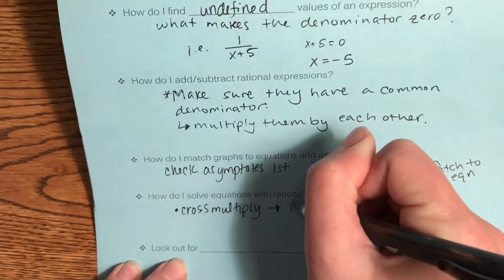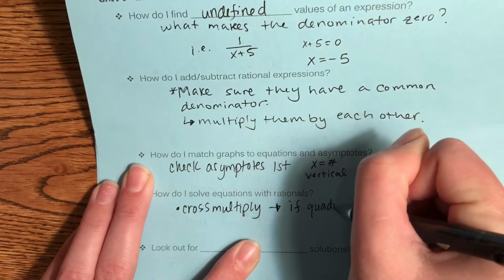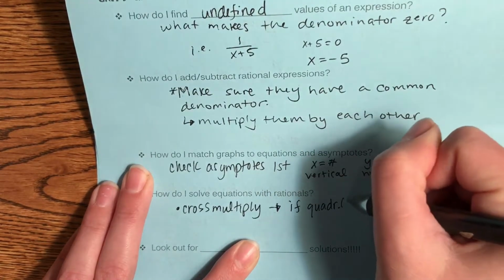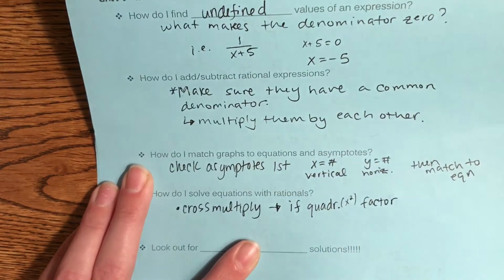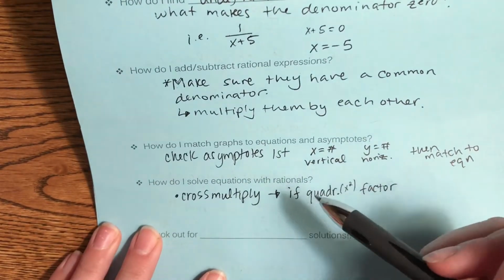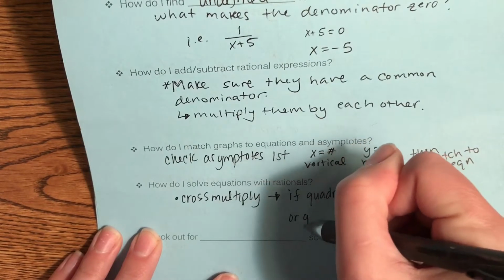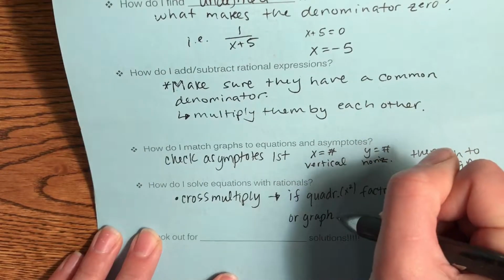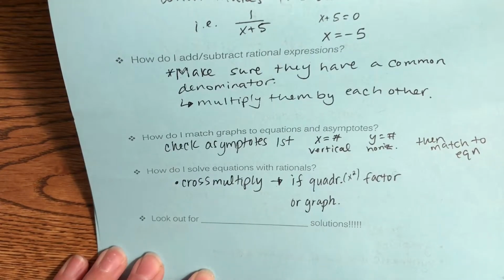And if it had a quadratic, something with x squared, then we had to factor it. We also had some that were larger, like x cubed, and for those, we tried to graph them, or we looked to see if we could factor them.